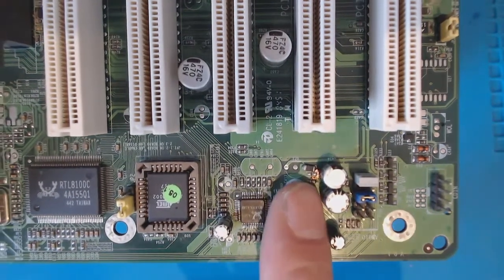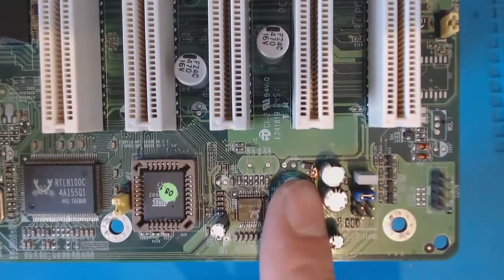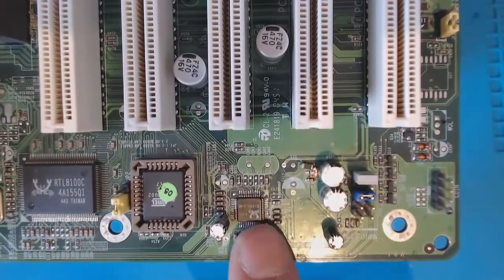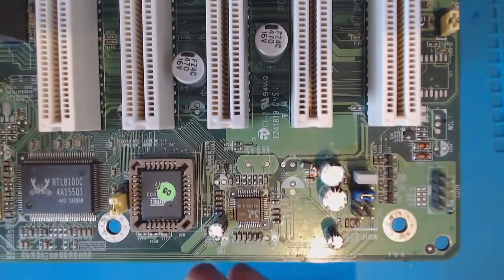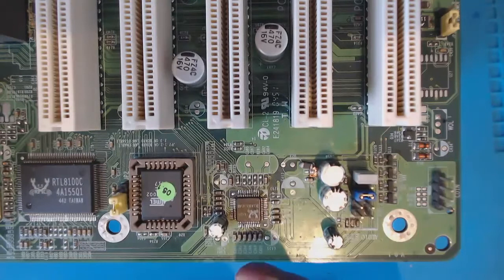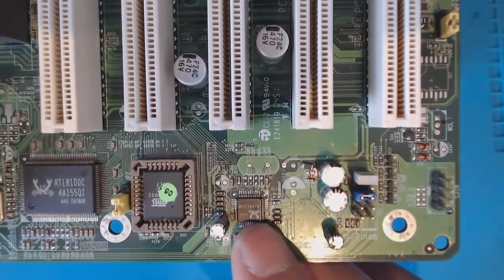So I've replaced the inductor, which gives me 5 volts to the chip. So the original chip may have been working, I don't know. The second chip here is definitely working.